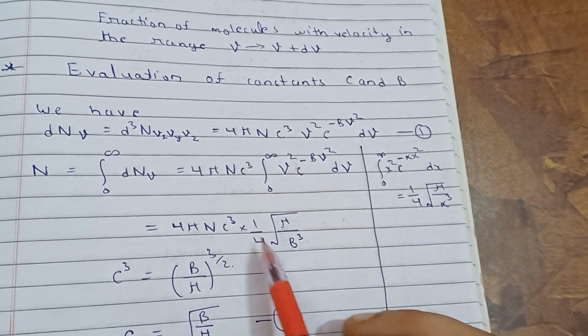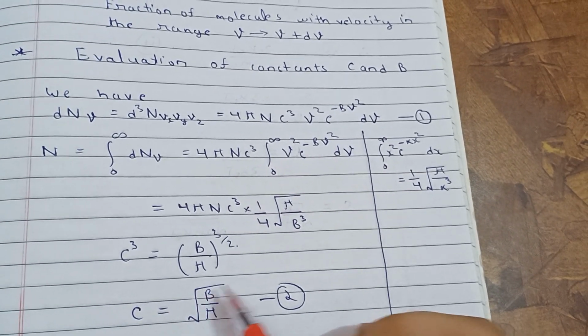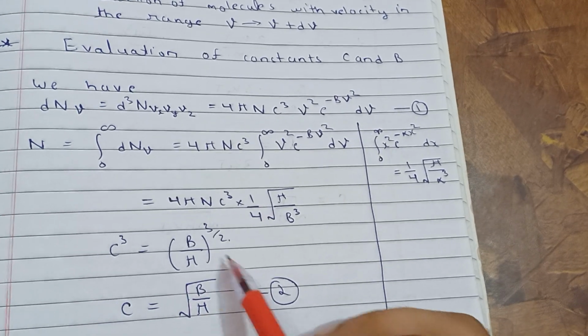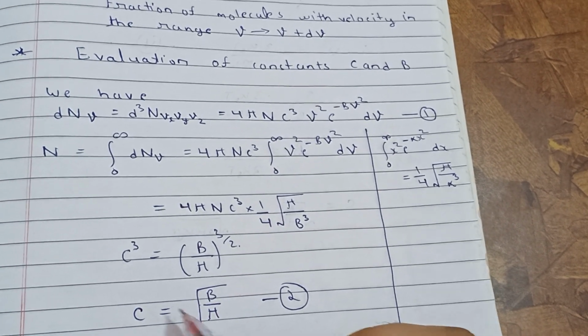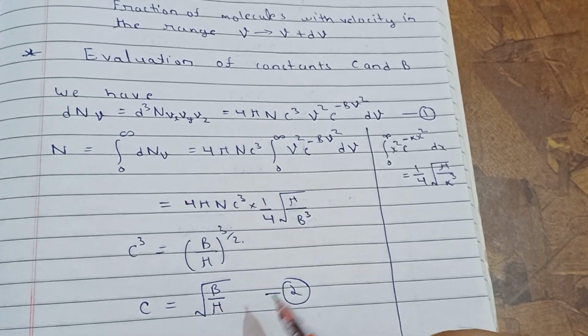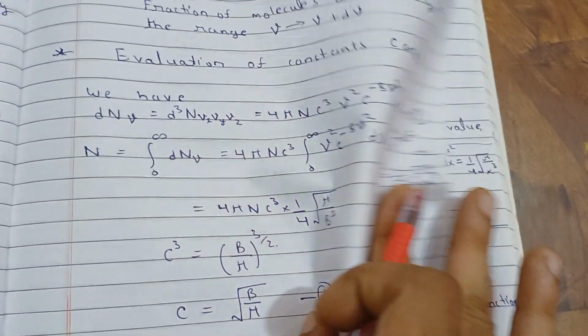So from here you can find the relation between b and c. c will give you under root b upon pi. So now you have the relation between c and b, but still both are unknown. So let's find the value of one and then find both of them. So let's see how we can do that.